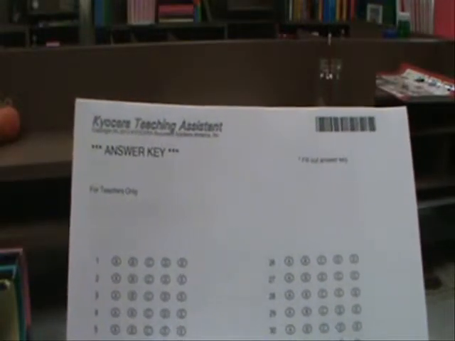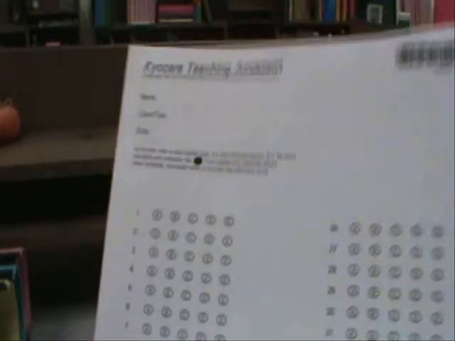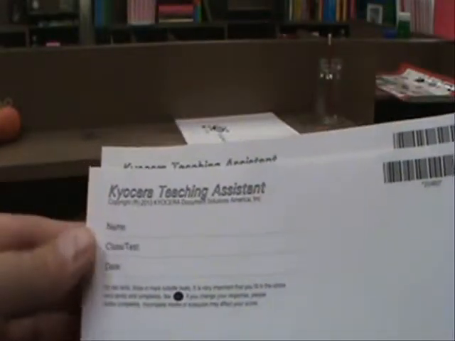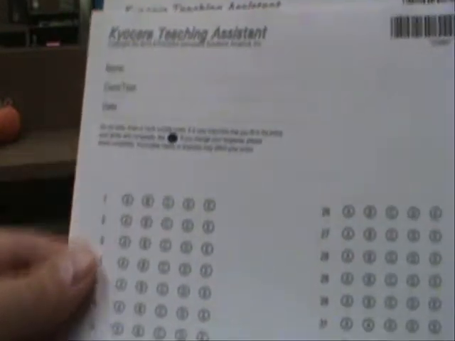So this just came out of the printer. You notice at the top it says answer key and it says for teachers only. And this is where you put in your answers on here. And these are for the students. The students have a place for their name, their class or whatever they're taking a test on, and the date, and they also have their bubble sheets.